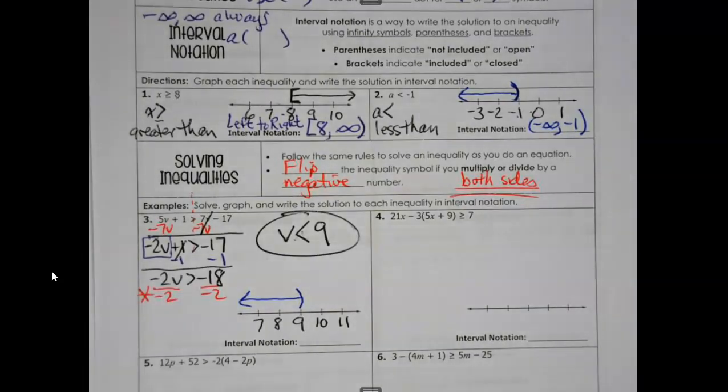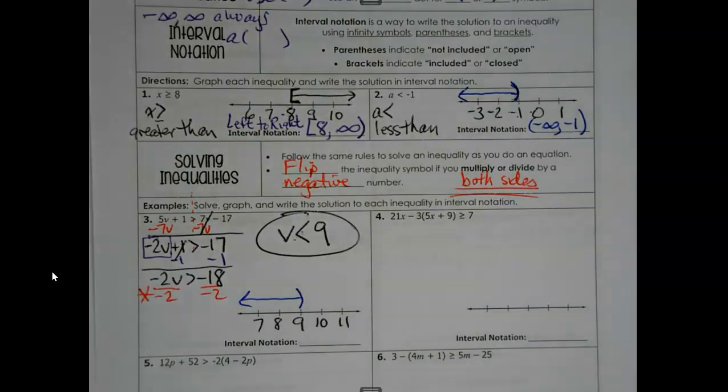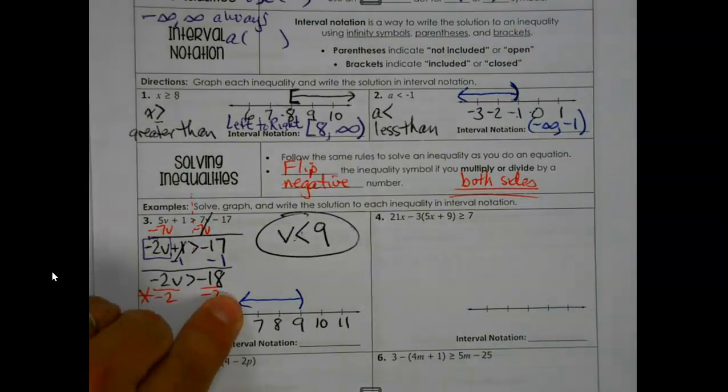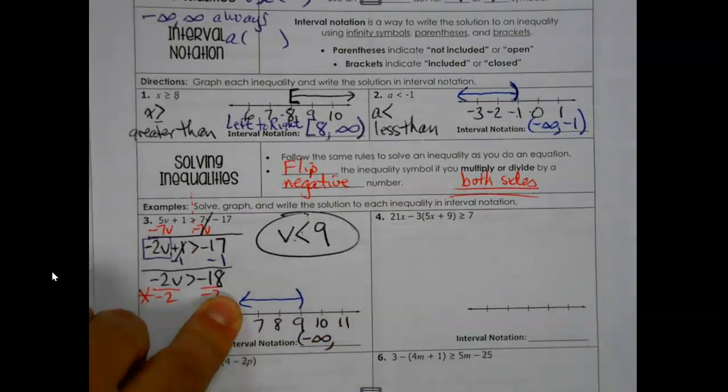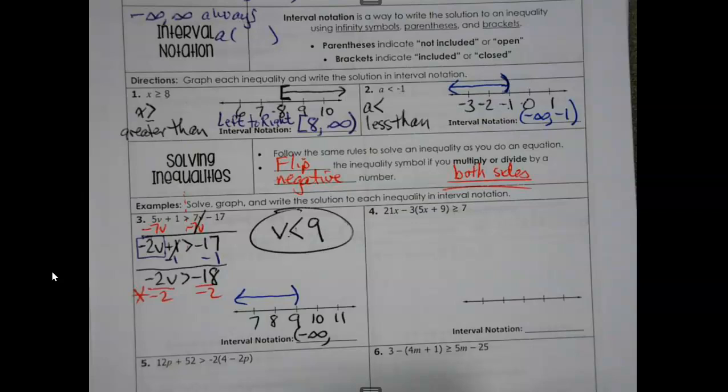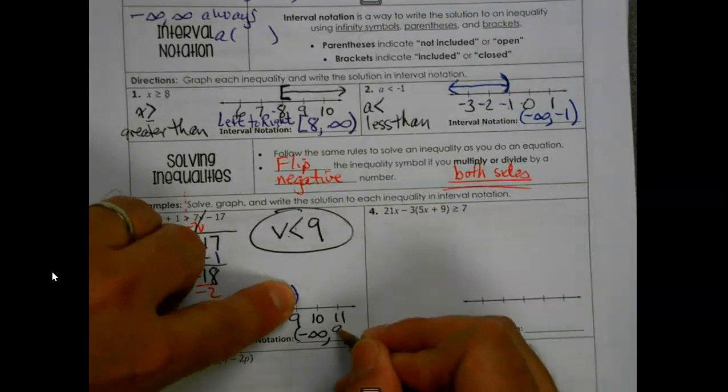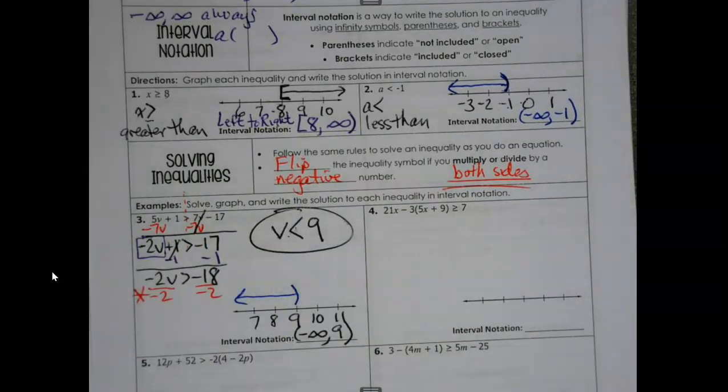And so now my interval again, left to right. If the direction you're starting with is an arrow, that's an infinity. Negative infinity this time, because it's going left forever. Until I get over to the right. And I use the same symbol I used on my number. That's it. Nothing fancy. Nothing fancy at all.